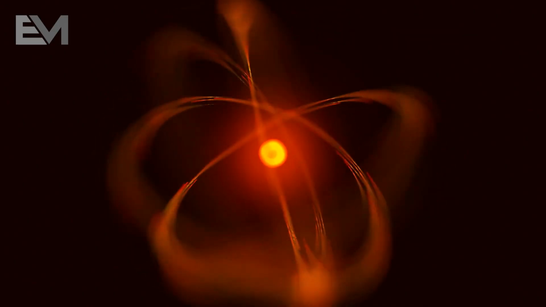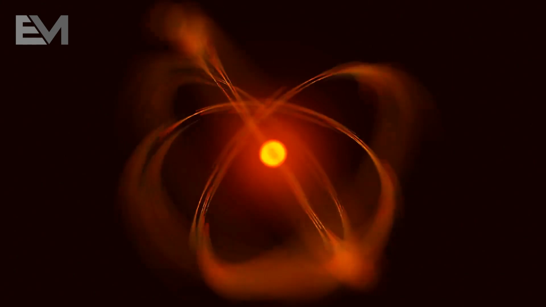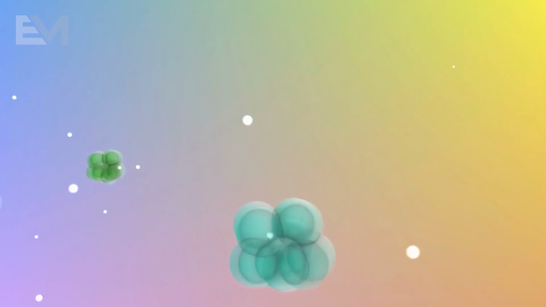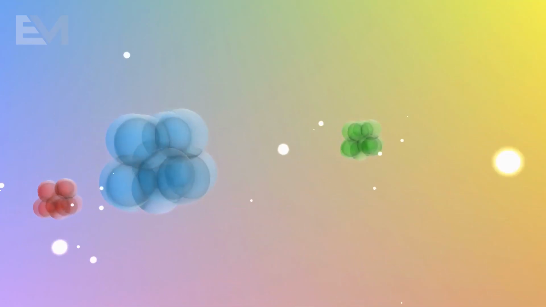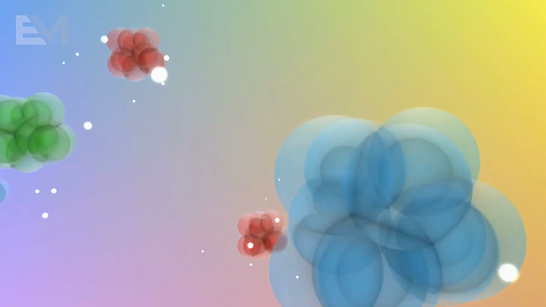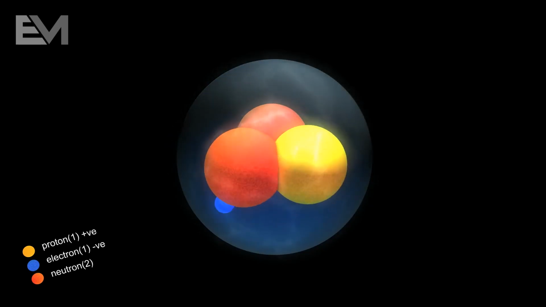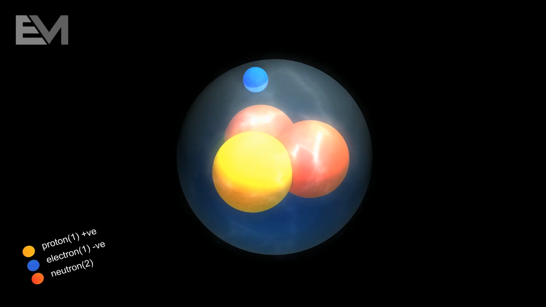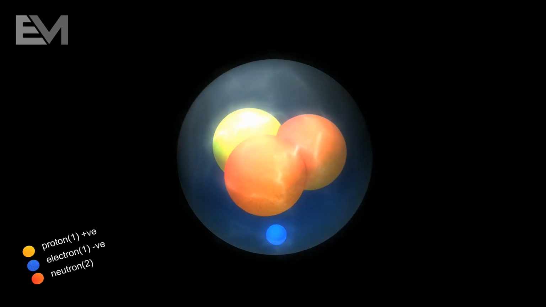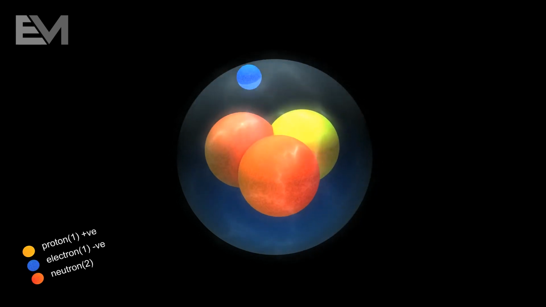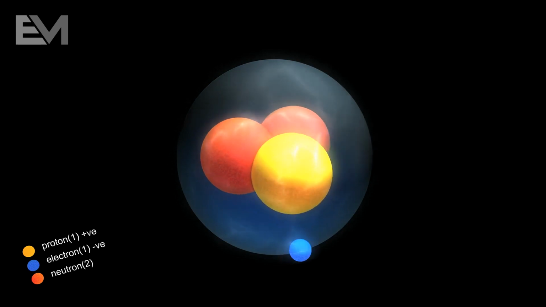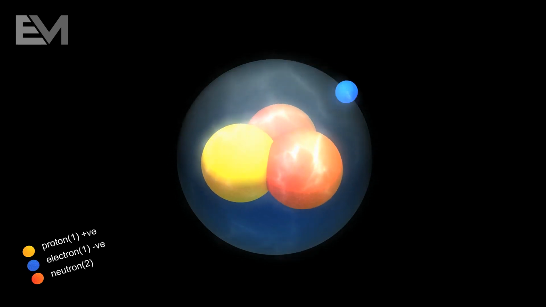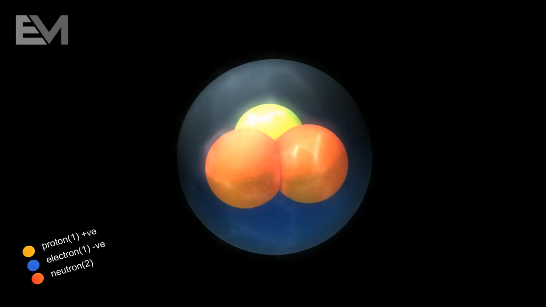Polarity exists in everything, right down to the infinitesimal atom. An atom is the smallest particle of an element that can exist on its own. Each atom is composed of 3 primary particles: protons, neutrons, and electrons. Neutrons have no charge, while electrons have a negative charge and protons have a positive charge.